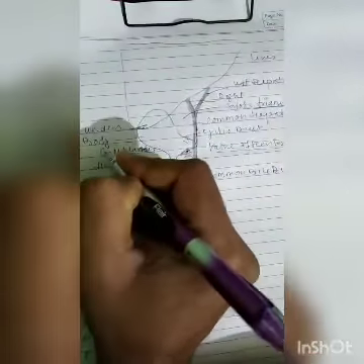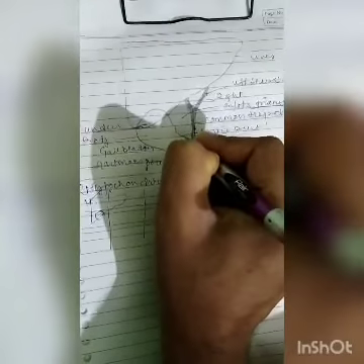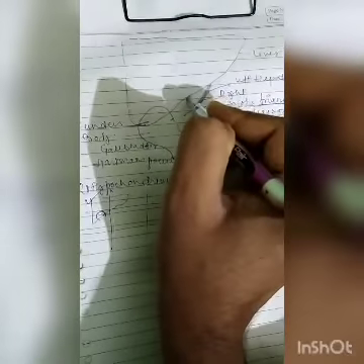Laterally, the cystic duct and gallbladder are there. This is the cystic duct. This is the gallbladder. Medially, the common hepatic duct, and above, the inferior surface of the right lobe of the liver.